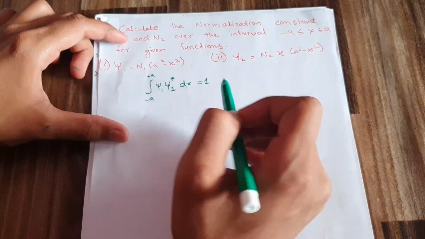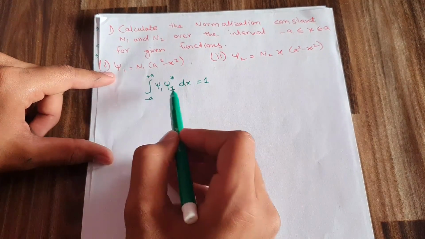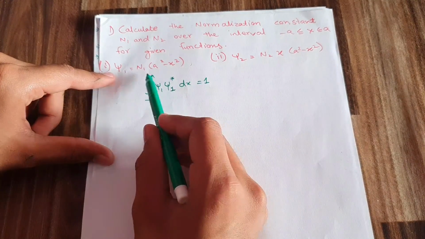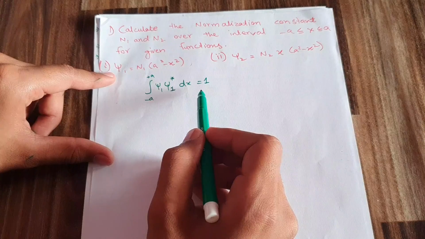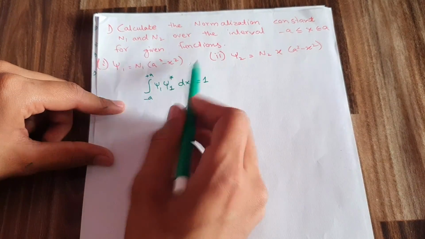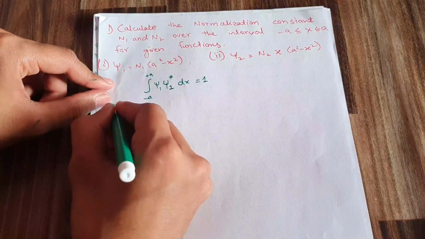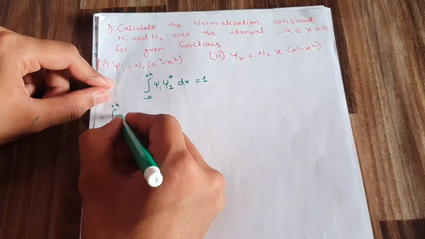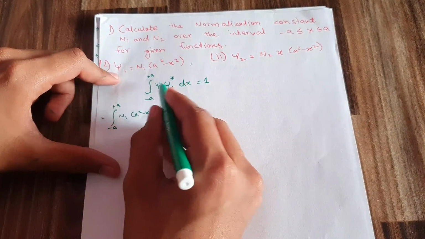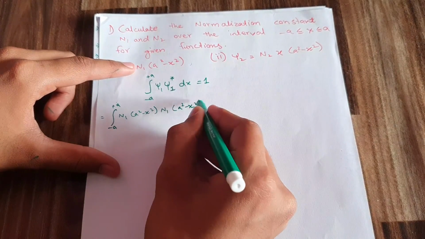So using the formula of normalization, the formula of normalization says that if I multiply psi with its psi complex conjugate in d of x over the given range from minus a to plus a, my answer should be equal to 1. So I am going to plug the value of psi 1 here and here. On plugging in the value, I get from minus a to plus a, psi 1 has a value n1 (a square minus x square), and psi 1 star has a similar value n1 (a square minus x square).